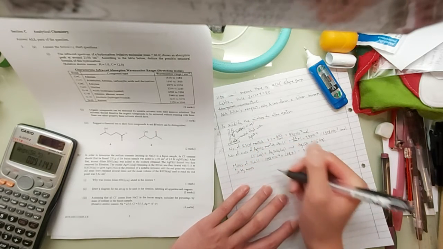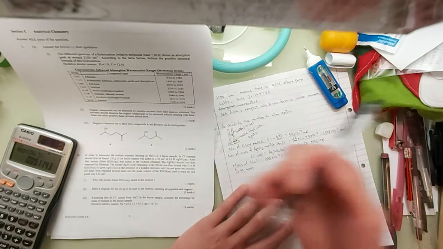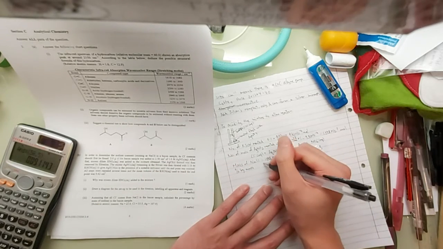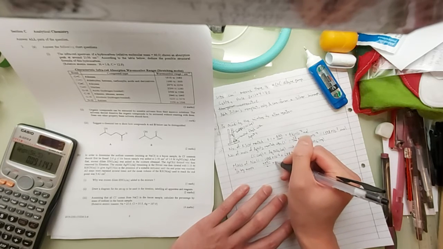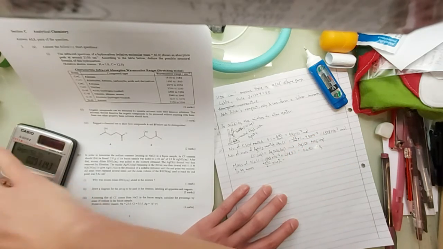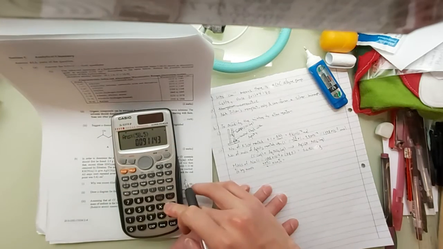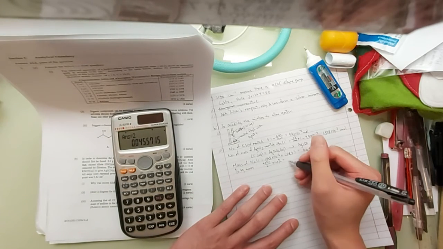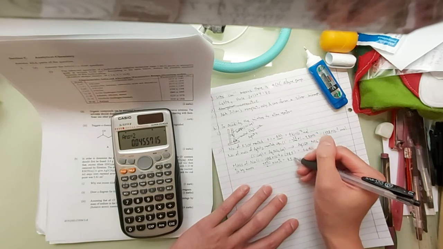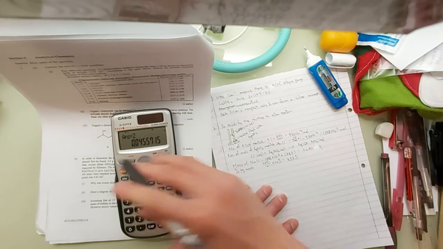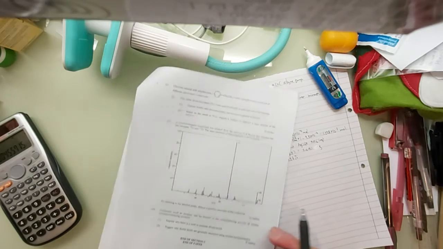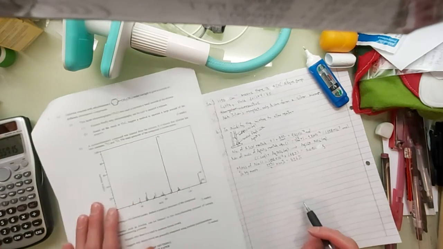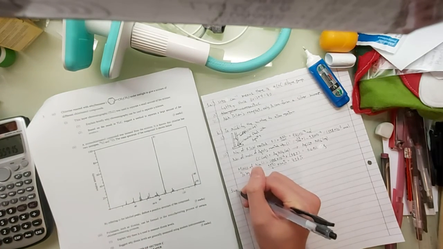Okay, I feel like I've done something wrong. I'm probably going to be losing at least 2 marks in this question alone. But I'm going to still do it because I'm running out of time. So the answer is 4.56%. All right. Next. Here we go.